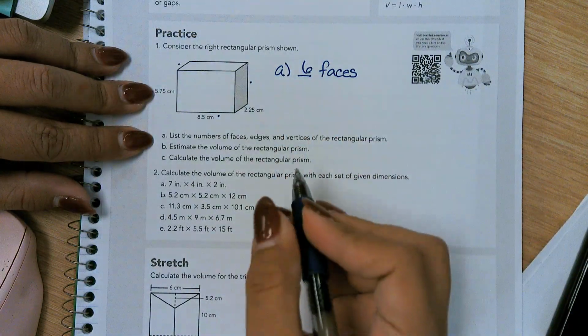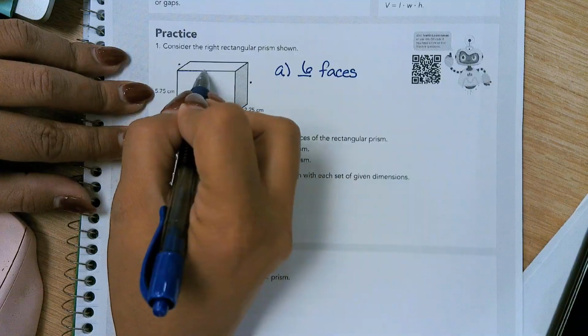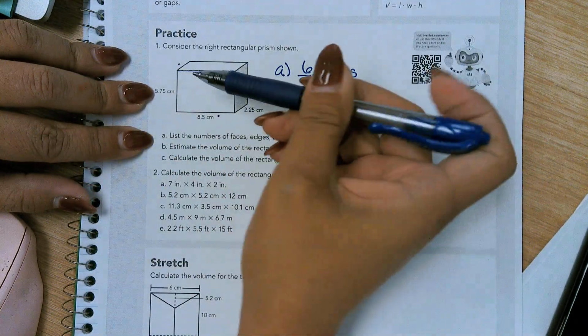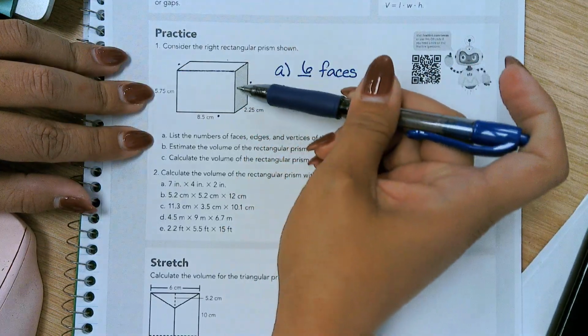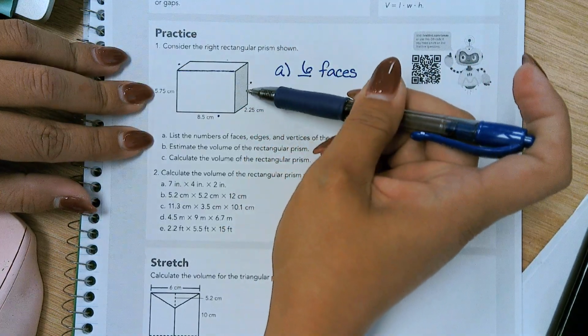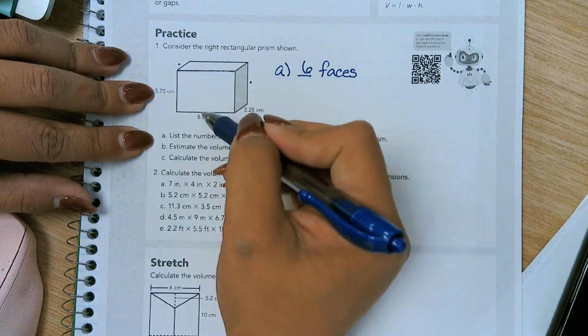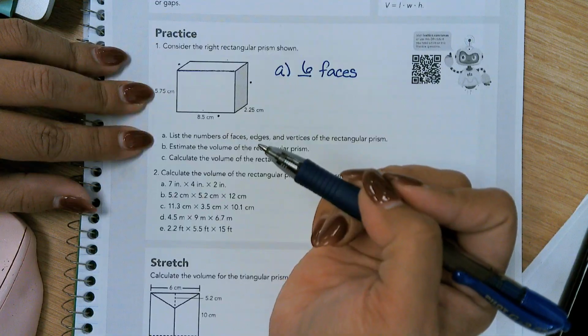All right, next. How many edges do we have? The edges are these things right here, those lines. So if I count 1, 2, 3, 4, 5, 6, 7, now I lost myself.